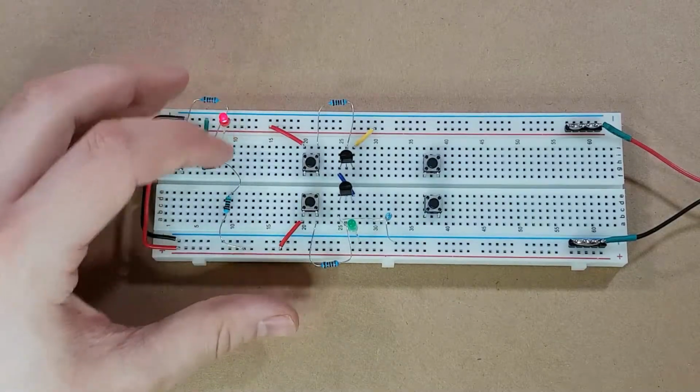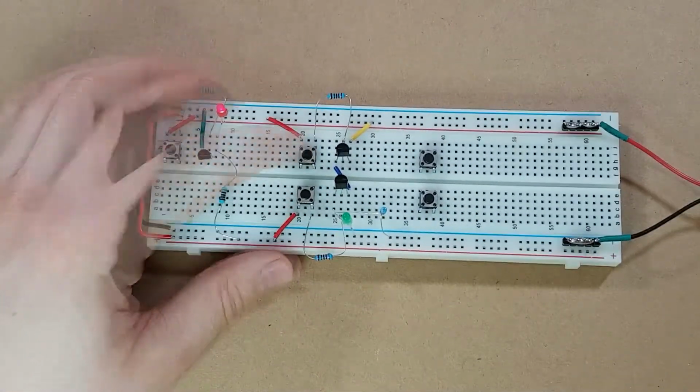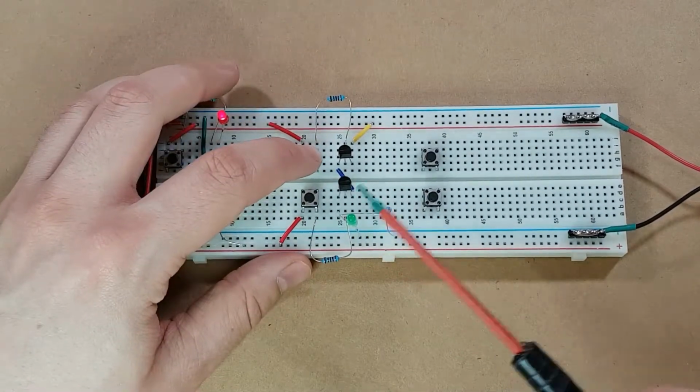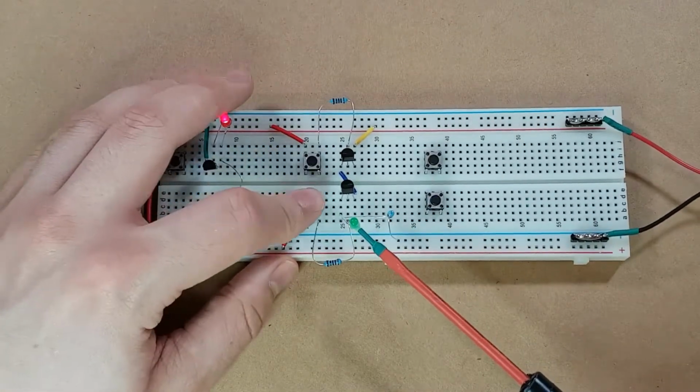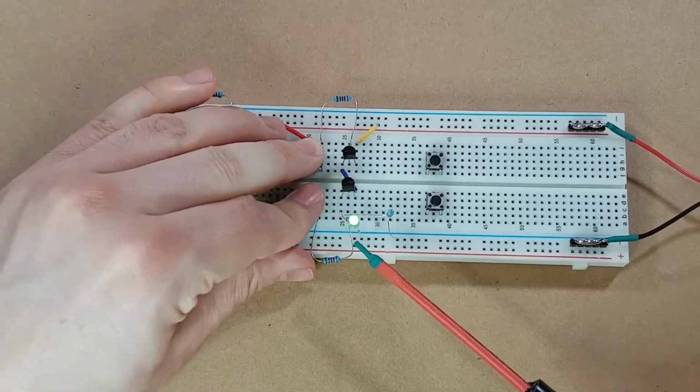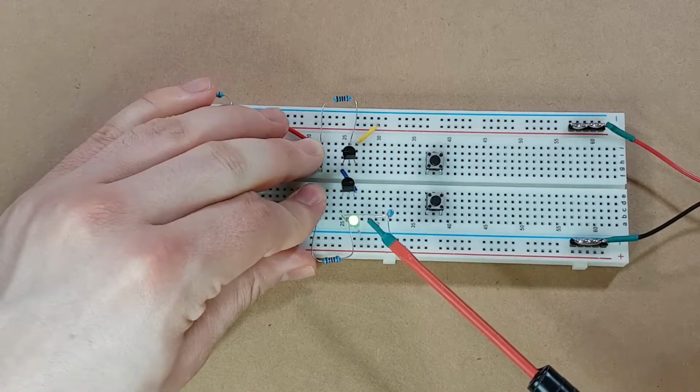Here's the AND gate. So you can see the LED is off. If we press A, nothing happens. If we press B, nothing happens. But if we press A and B together, the LED turns on.